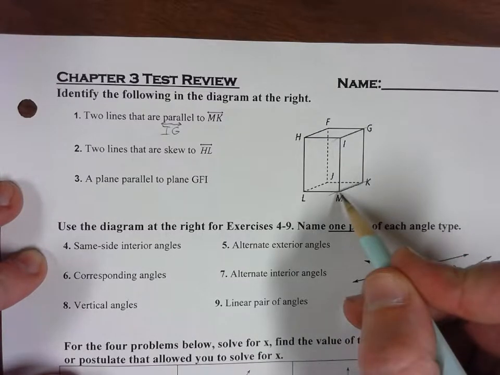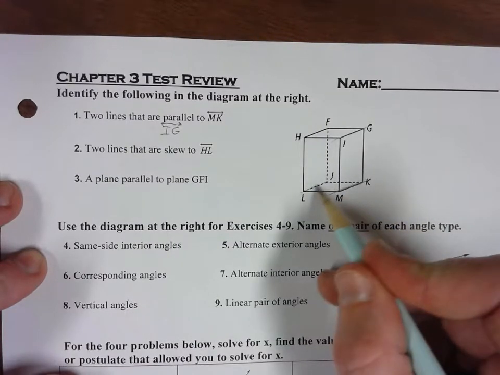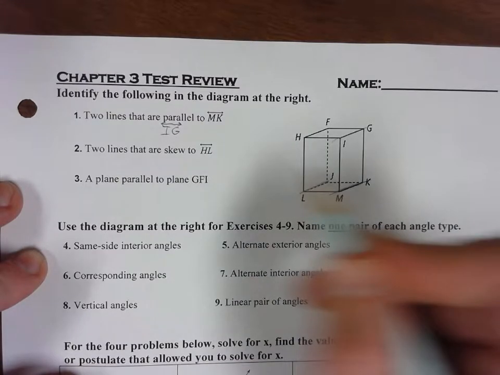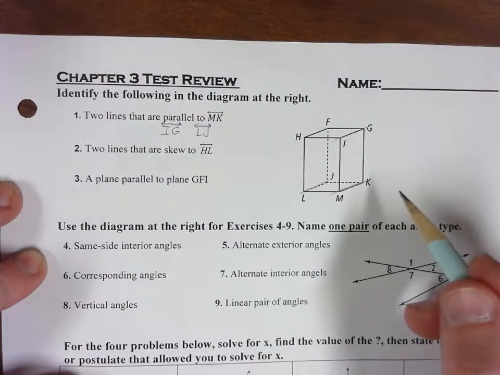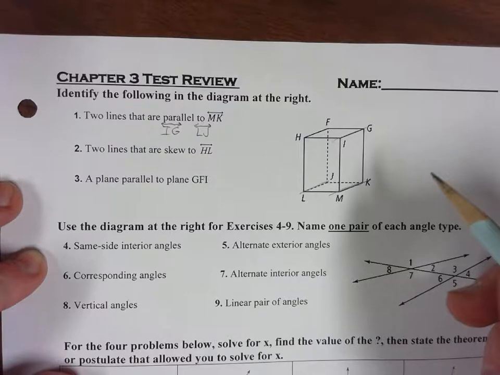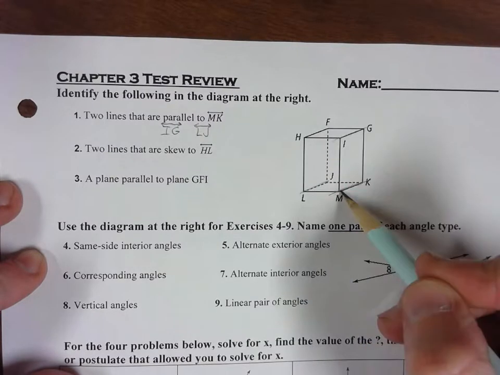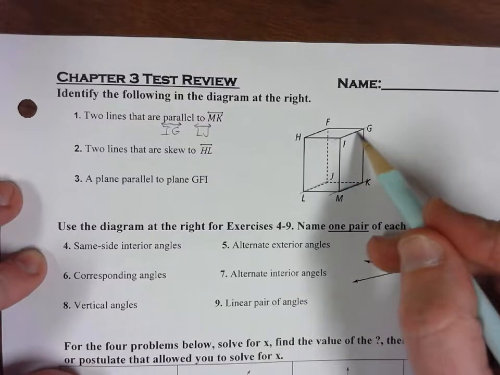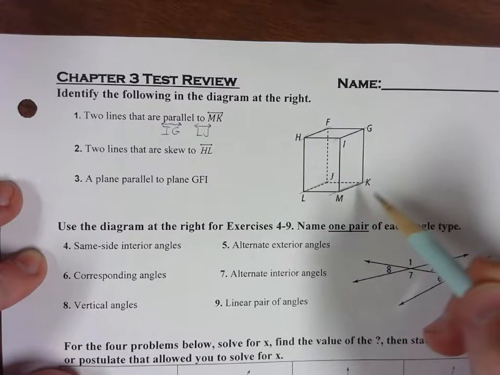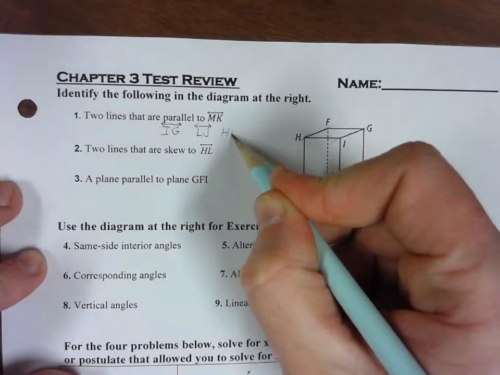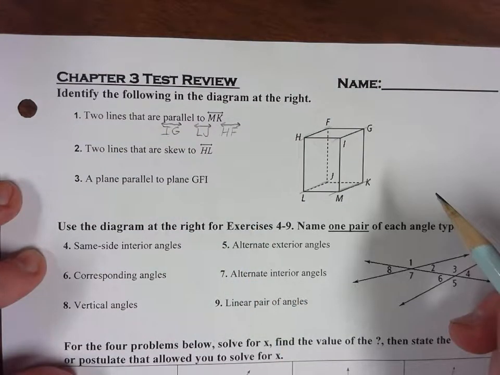MK is also on the bottom of the box. So this is on the right side of the box. On the left side of the box I see LJ. So I could also have LJ with a line on top with the arrows to show it's a line. And there is a third one that's an option too, the opposite corner of the box. So if MK is parallel to IG and IG is parallel to HF, then HF is also parallel to MK. So we can write HF as a third option. Now it only asks you to find two, but we just found three of them.